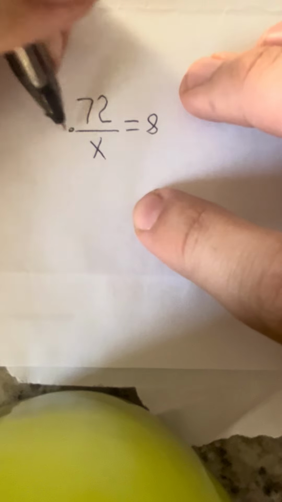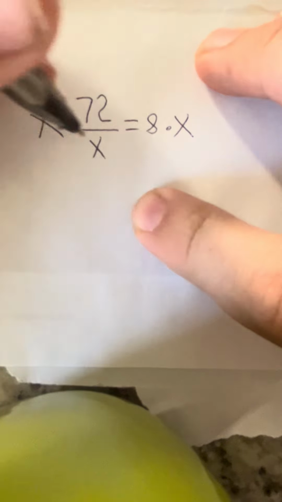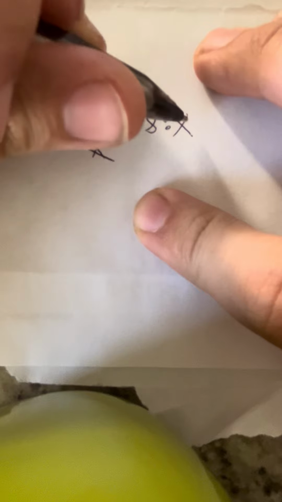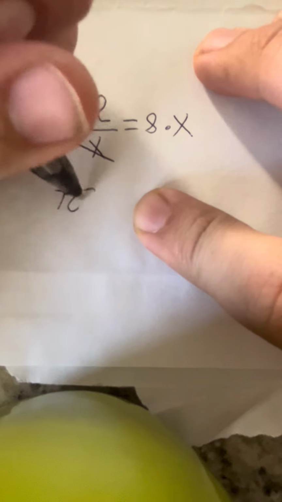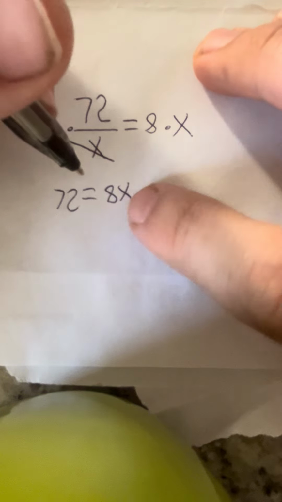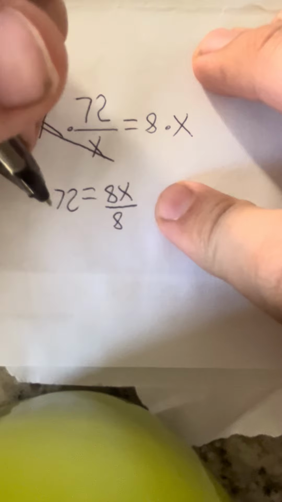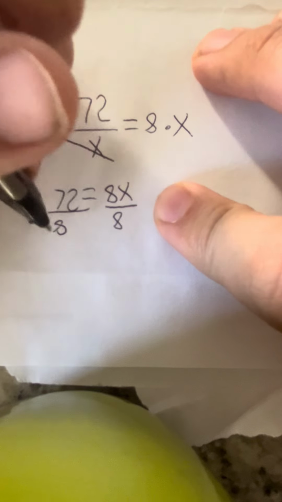Multiply both sides by x. These two cancel. 72 is equal to 8 times x. You need to get x by itself, so I'm going to divide this side by 8. Whatever I do to one side, I've got to do to the other.